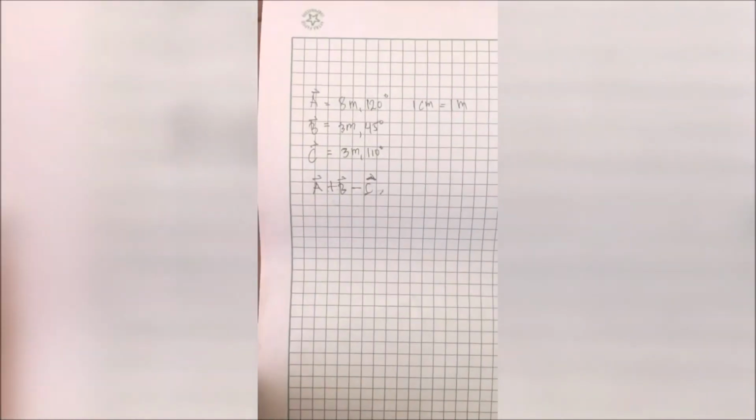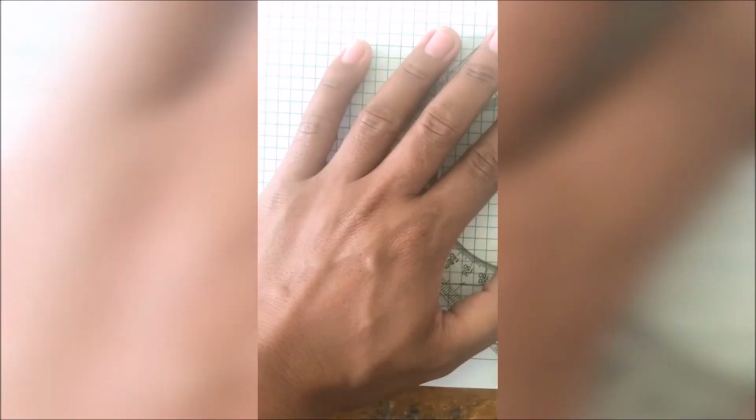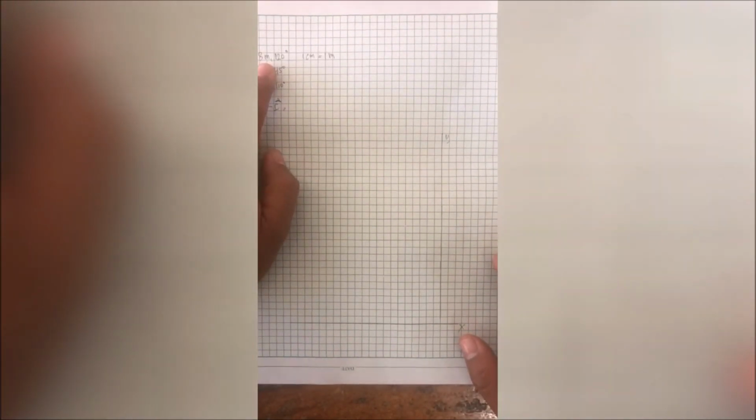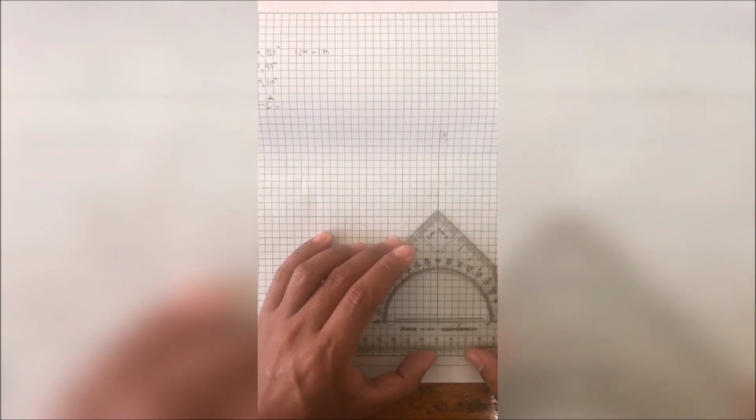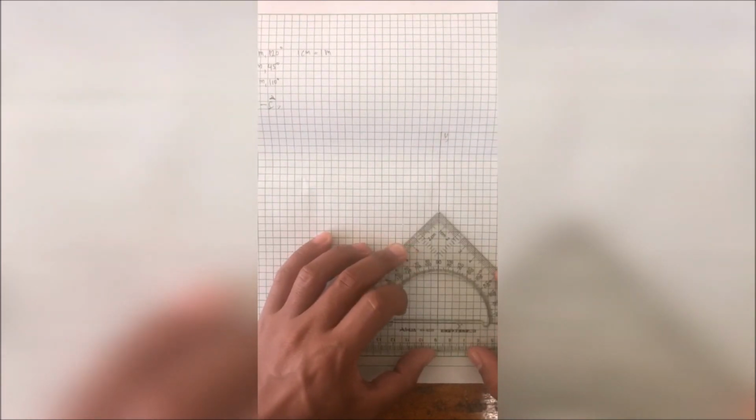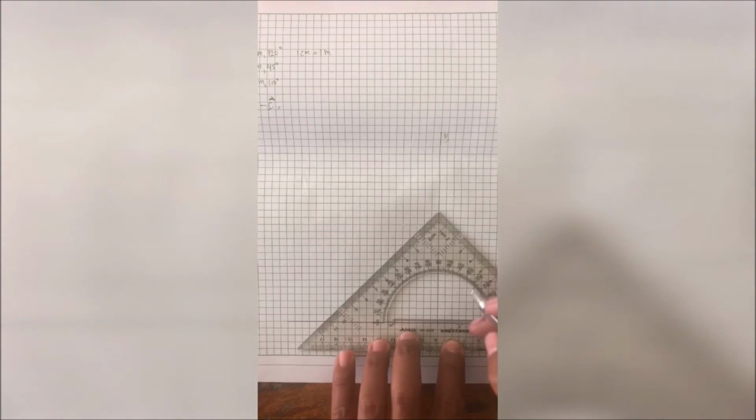So first thing to do again is to make a Cartesian coordinate system, or x and y axes, since this is a two-dimensional vector. This is y and this is x. So we need to lay first vector A, which is 8 meters 120 degrees from the positive x-axis. So you look for 120 degrees from the positive x-axis with the protractor, then make a dot.